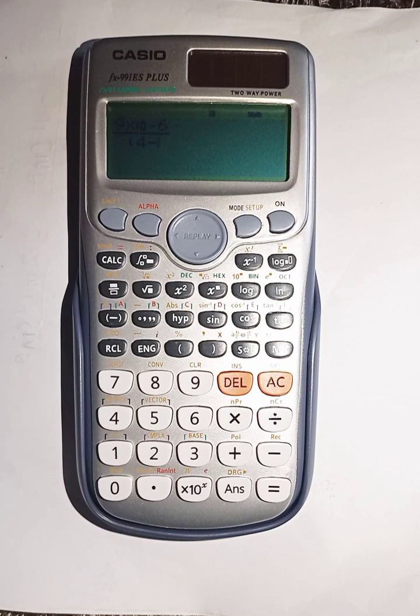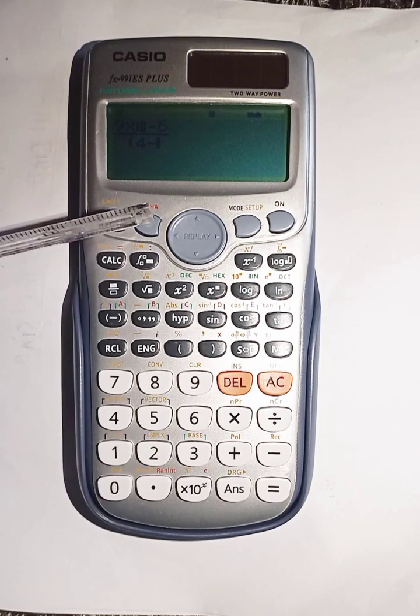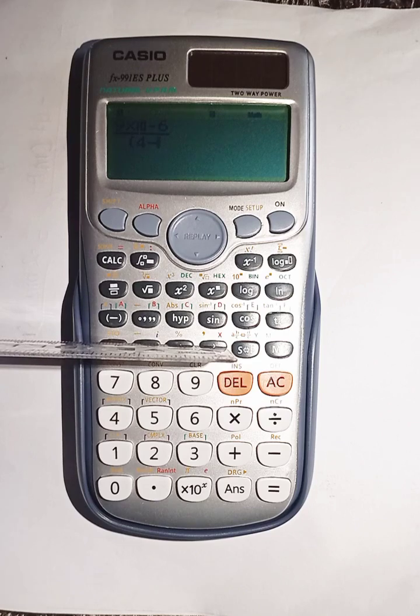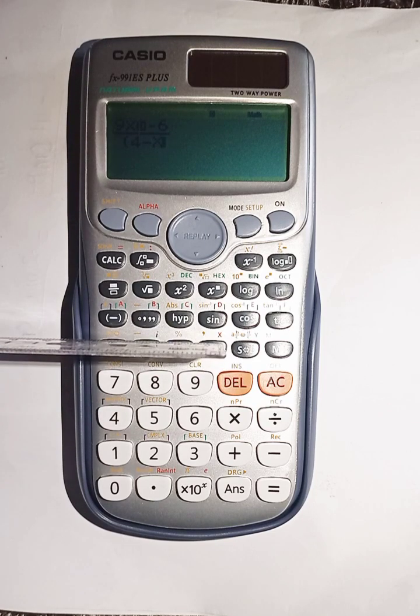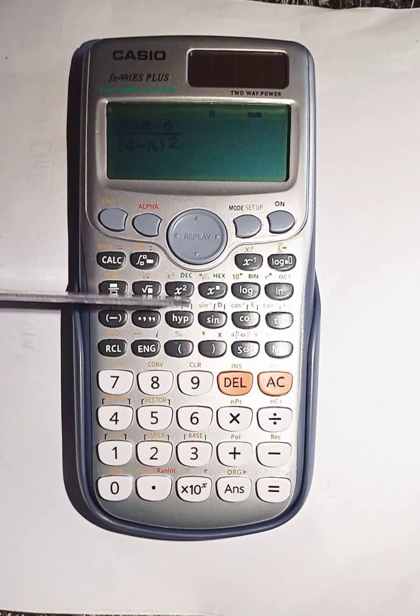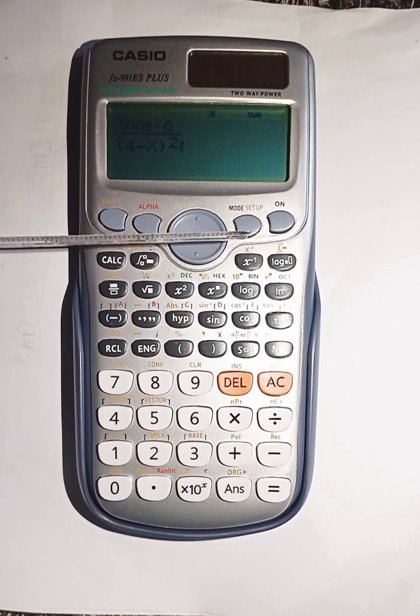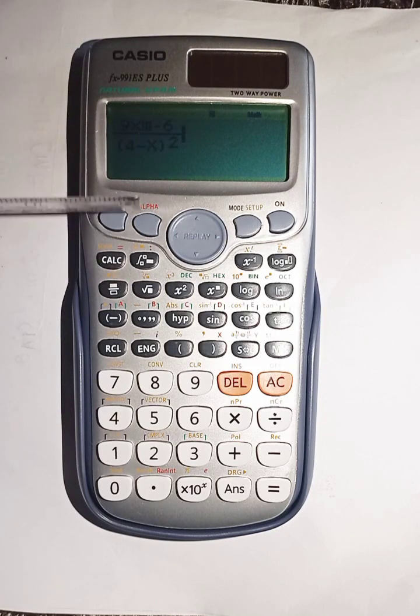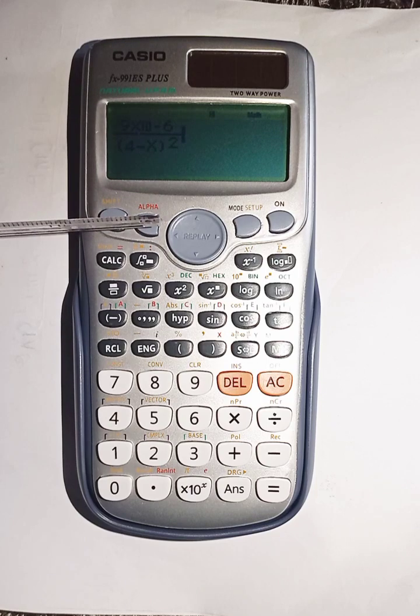Now, how do we input x into our calculator? Let's see if we can do that. You're going to press alpha, then you press this close bracket. That'll give you x. It's a very simple thing. Then you close the bracket, then square it. Then you press the forward part of your replay button, then the result comes to this place. Then how do you press equal to? Press alpha, then press calc. That gives you equal to.